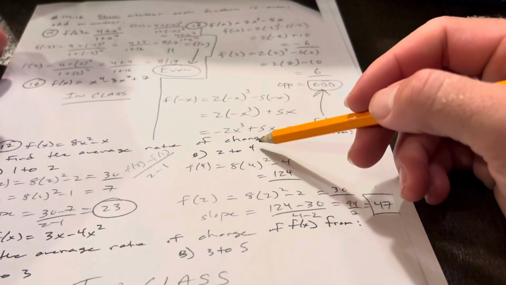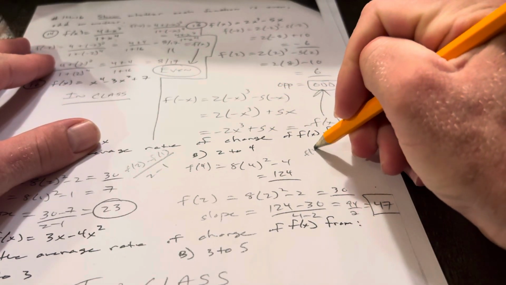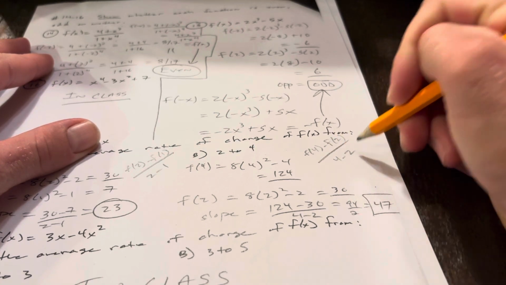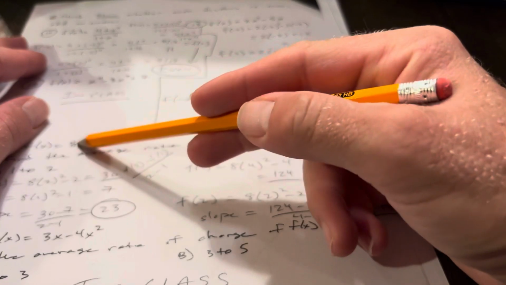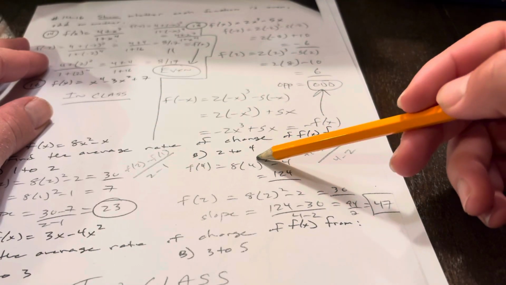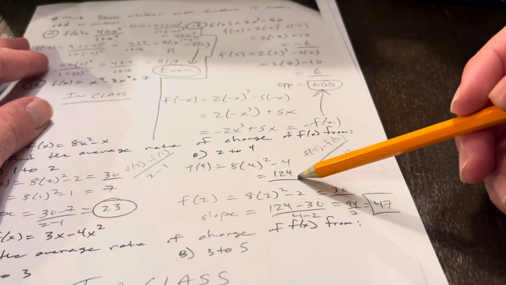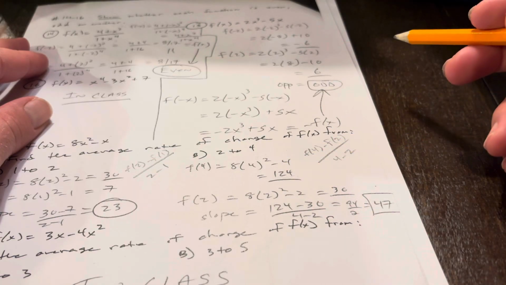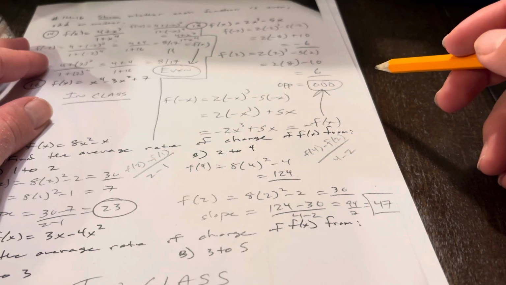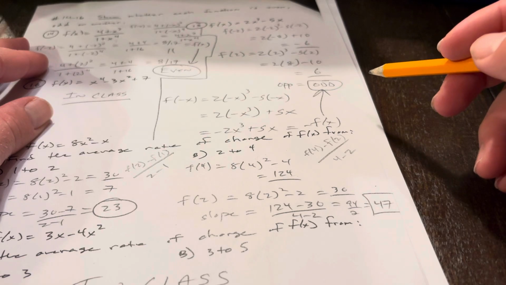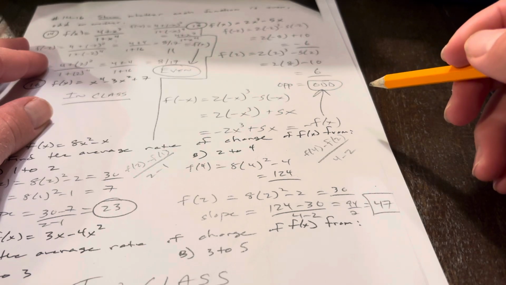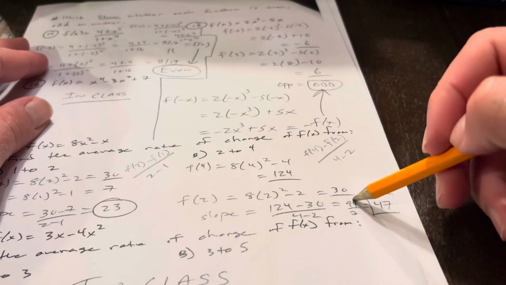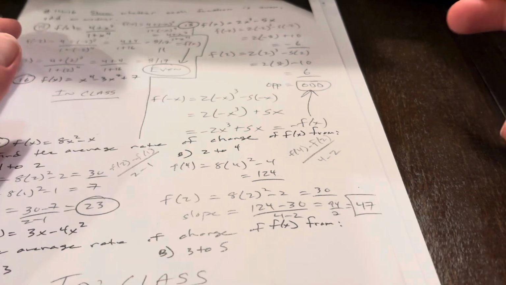All right, so the rate of change here would be f of 4 minus f of 2 all over the x value 4 minus 2. Plug 4 in for x right there and there, and I get 128 minus 4. Plug 2 in for x. I get 32 minus 2, which is 30. So 124 minus 30, 94, all over 2, it's 47. You can get a negative.